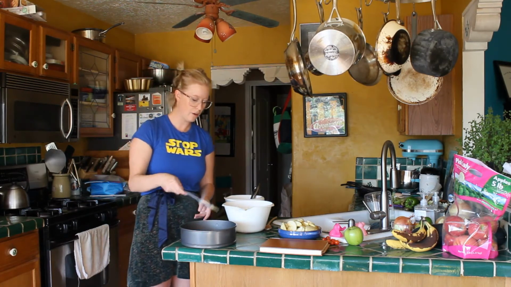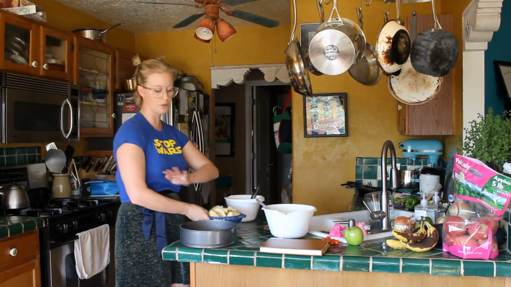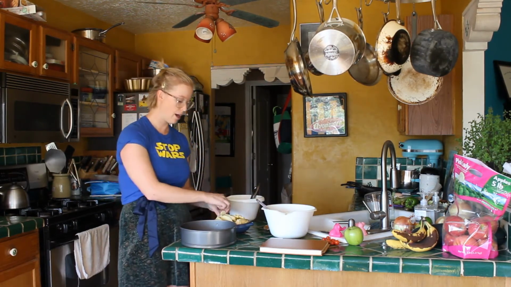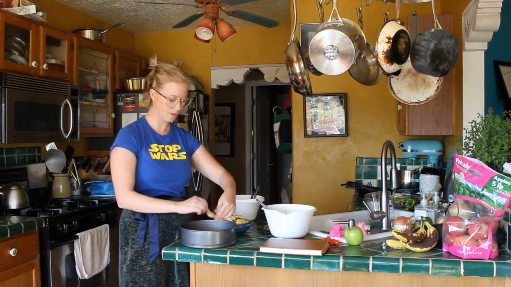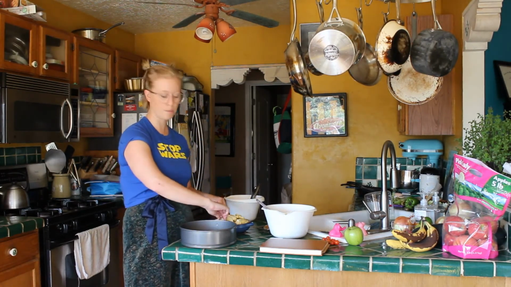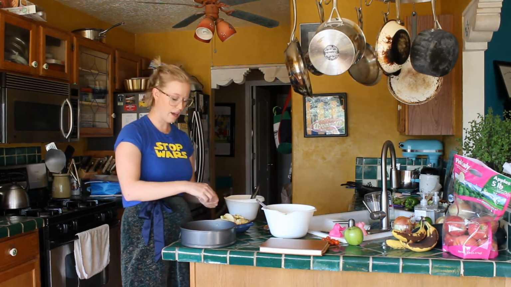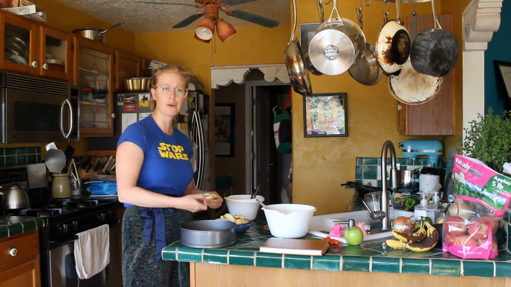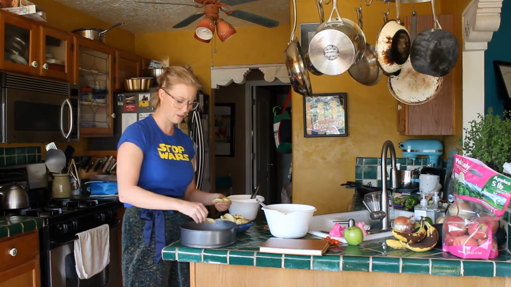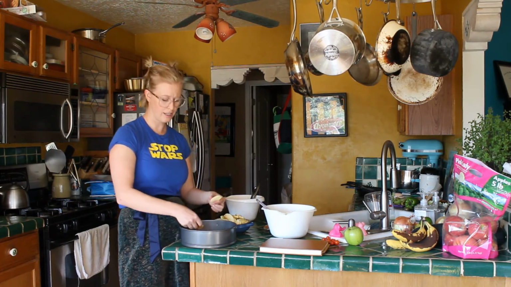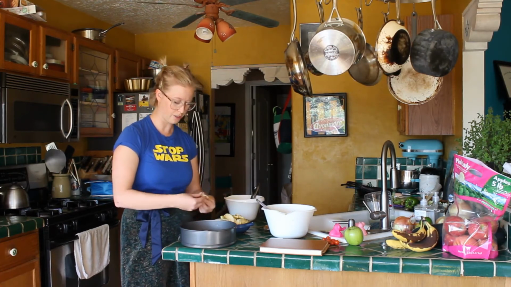Okay, now I am going to place some thinly sliced apples all over the top of this cake. I just used whatever was laying around. I peeled them. I'm going to put them in a pretty design. It's nothing fancy. If you have tart apples, that's better than sweet apples. Obviously there are kinds of apples that are exponentially better for cooking than others.